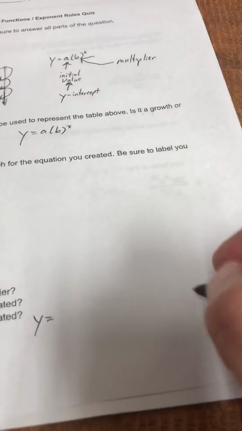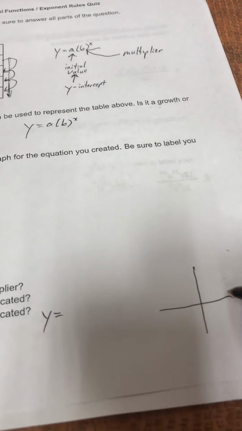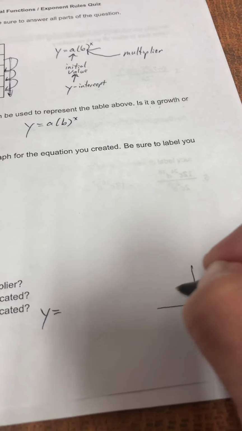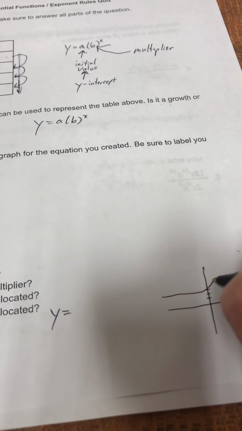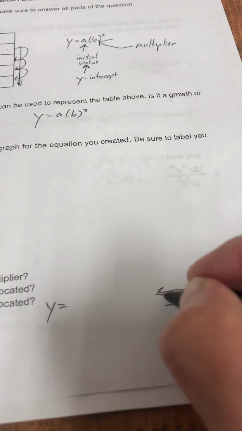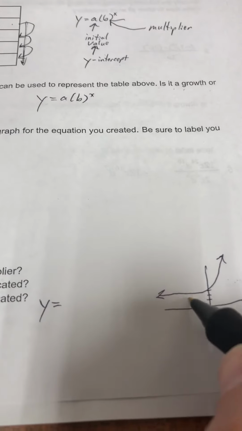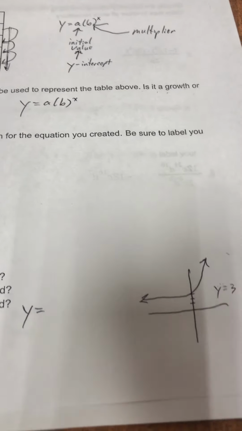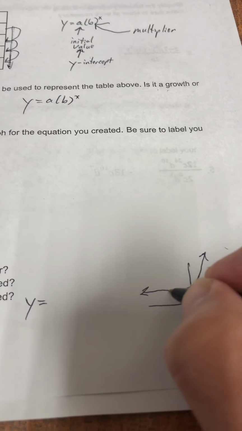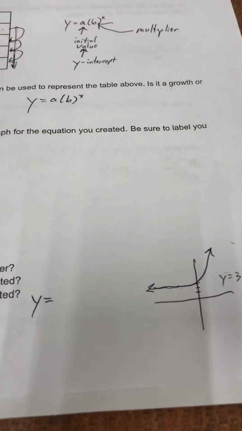Take, for instance, if I had, and this is not the graph of this one, 1, 2, 3. So if I had a graph that looked like this, my asymptote here would be y equals 3 because it flattens out where y equals 3, okay? That is not the case for this one, just giving you an example.